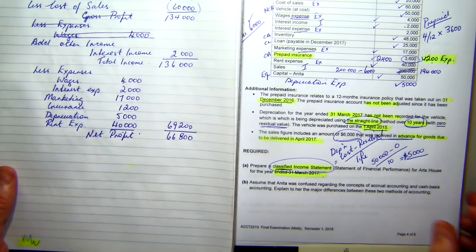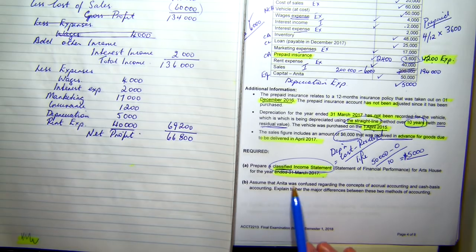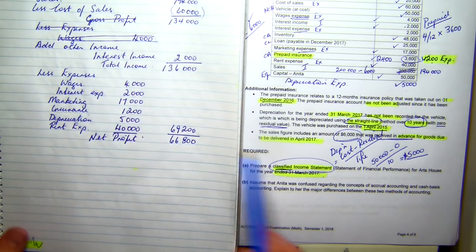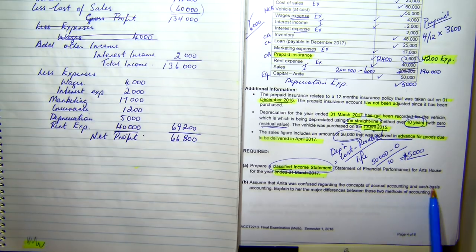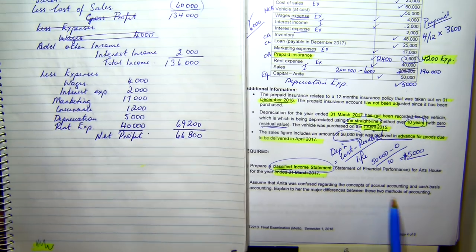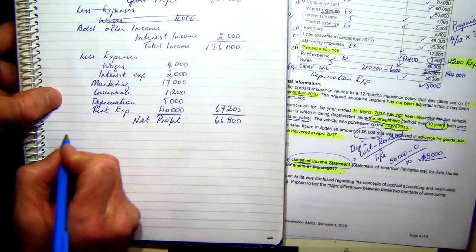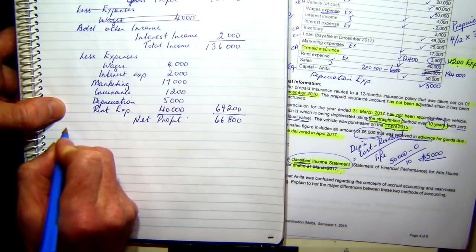Now the next thing it asks is assume Anita was confused regarding the concepts of accrual accounting, because that's what we're really assessing here, is your ability to look at accrual accounting and cash basis accounting. Explain to her the major difference between the two methods. Okay, so accrual accounting, this is part B.